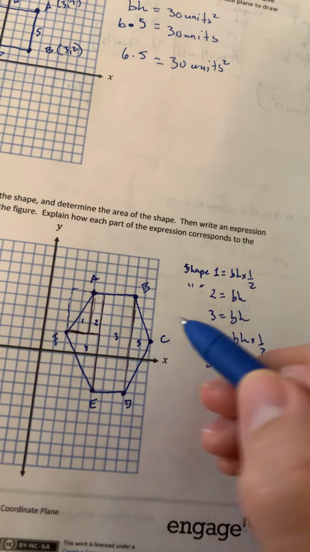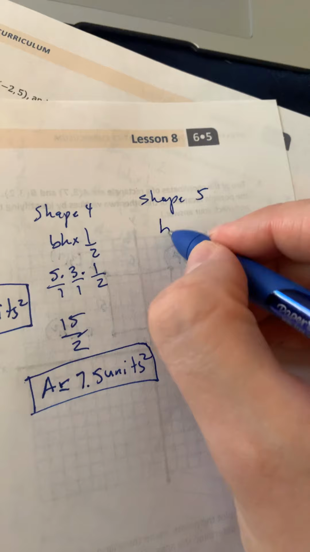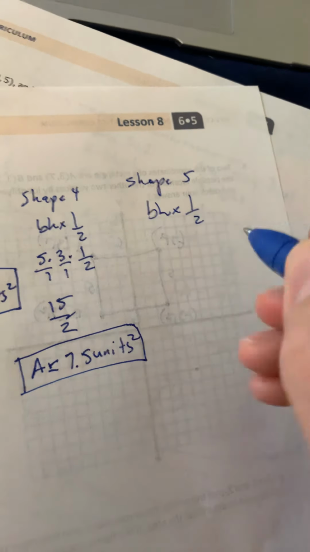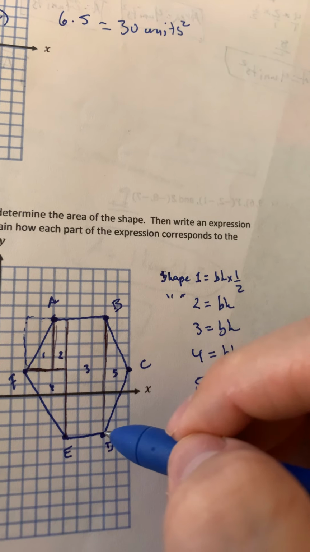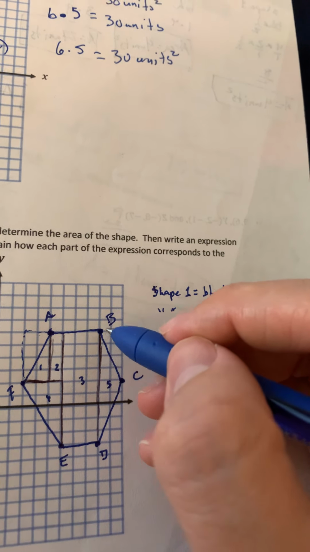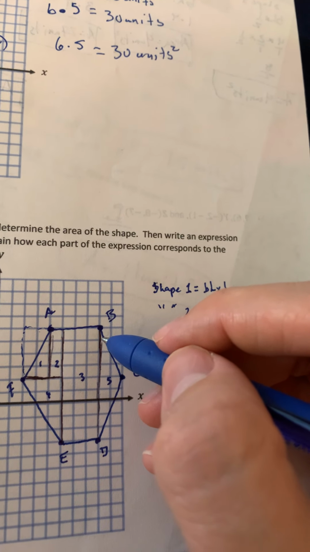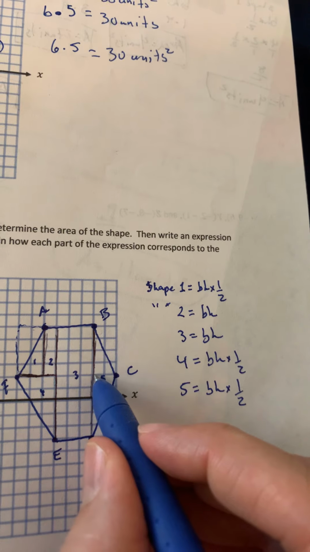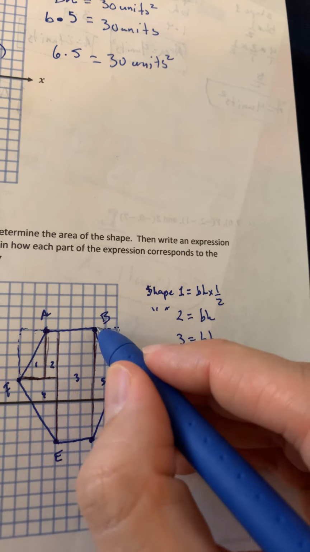And then we're gonna find the area of shape 5, which is also a triangle. Base times height times 1/2. And let's find the base. From point D to point B, 1, 2, 3, 4, 5, 6, 7, 8, 9. Okay, so the base is 9, and then the height, 1, 2, or you can do this. Connected, and it's 1, 2.